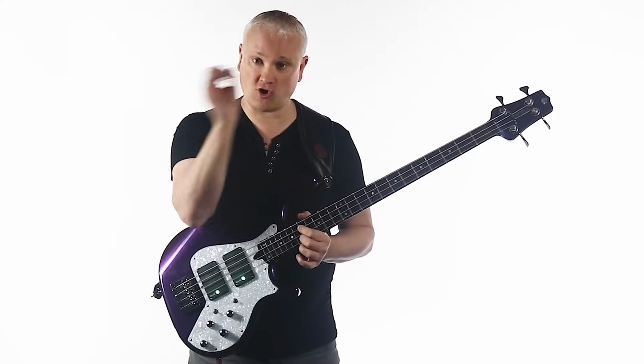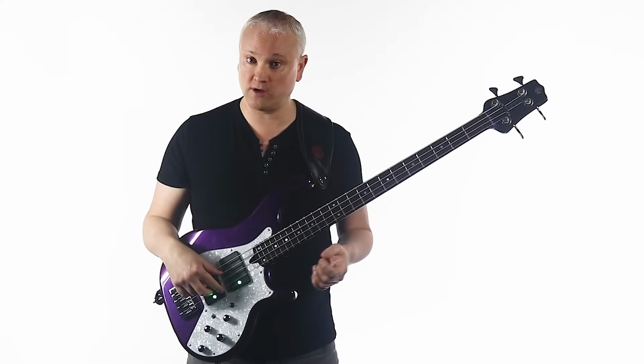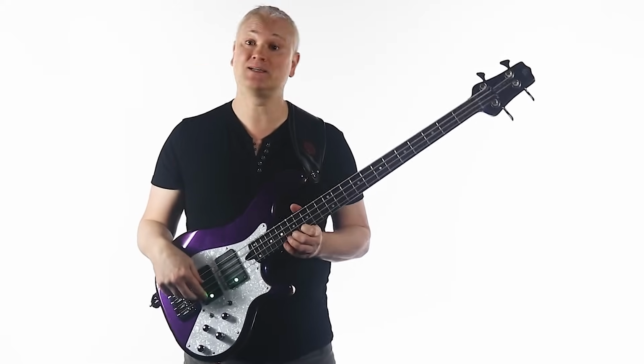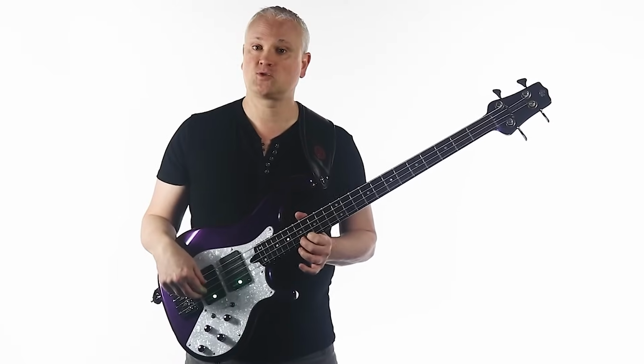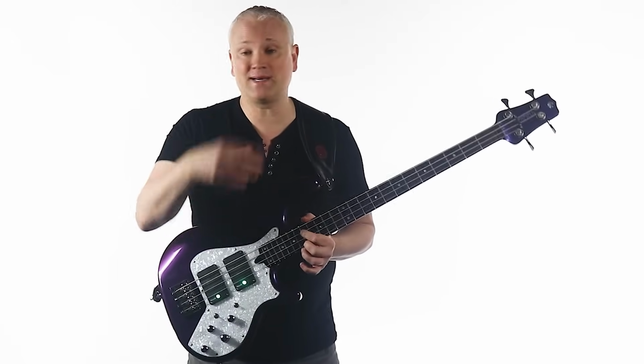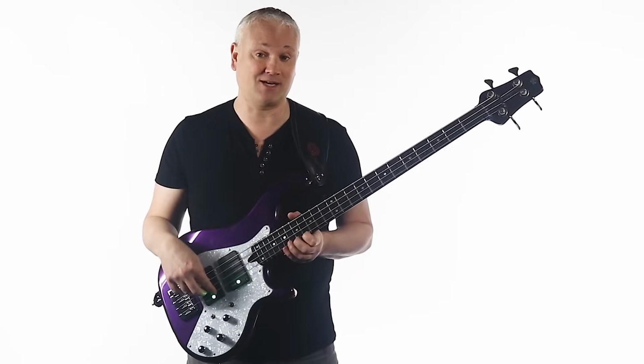So we play an approach note on either side. Then we could try with the lower note first. So B, D, C. So we're basically just combining upper and lower approach notes before landing on the chord tone.